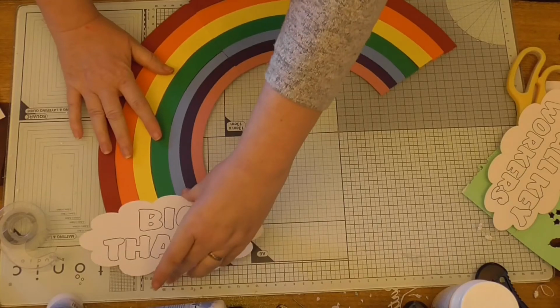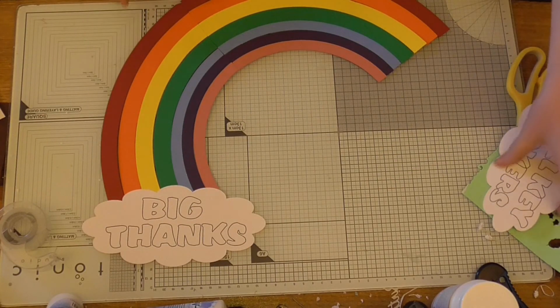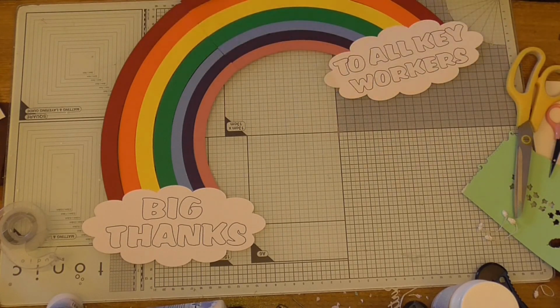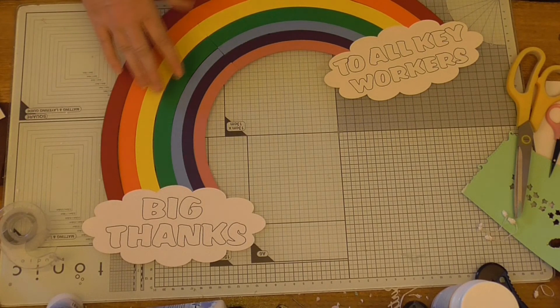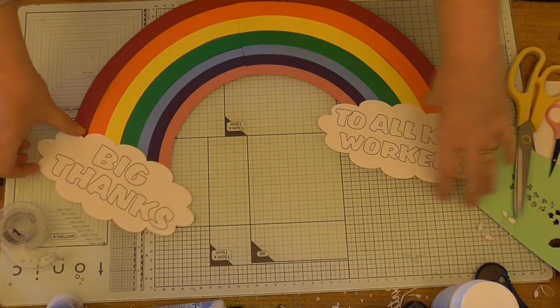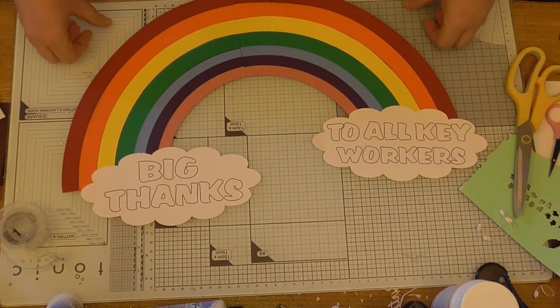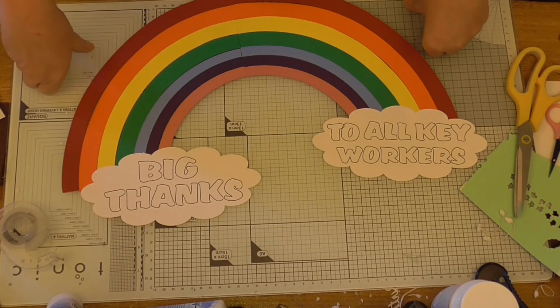But what I might do is do it at an angle. I quite like that. I don't know yet though, but we'll see. So that's as easy as it is. I think I might have to colour the words in so they can be seen a bit better. But it takes ages on Scan and Cut. I wouldn't do it with Scan and Cut. But there you go. It's as easy as that. And then you just put it in your window.